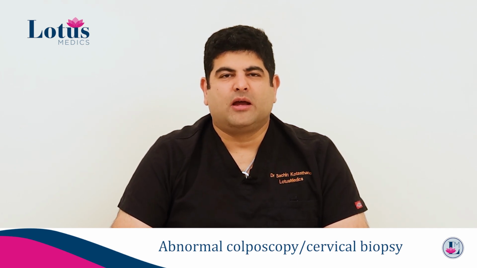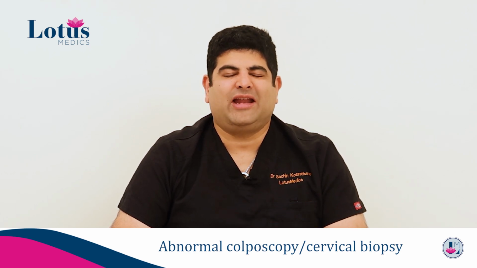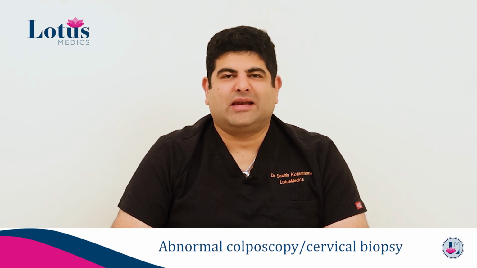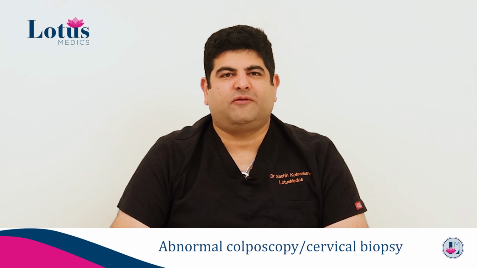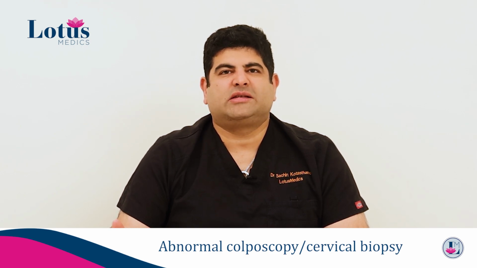This includes treatment like the loop excision of transformation zone. This is a slightly smaller treatment where the abnormal area of the cervix is scooped out. This is done under a short anesthetic as a day case procedure and certainly allows the person to be able to pursue their fertility options in future because this is a more conservative treatment option.